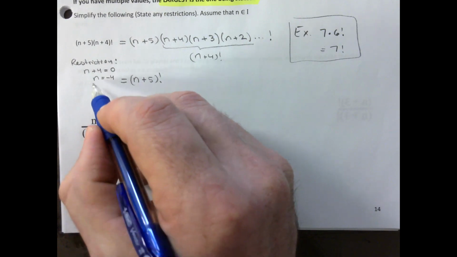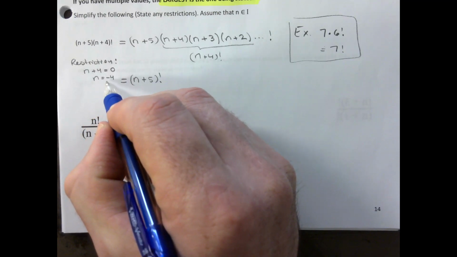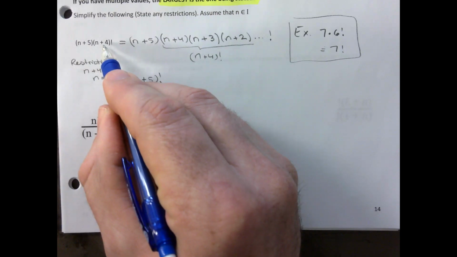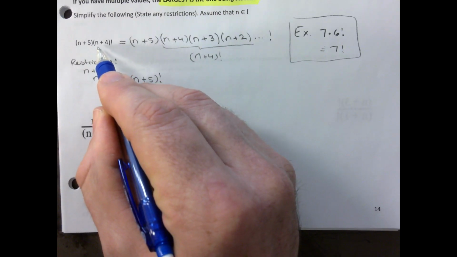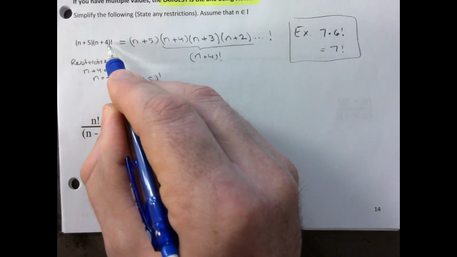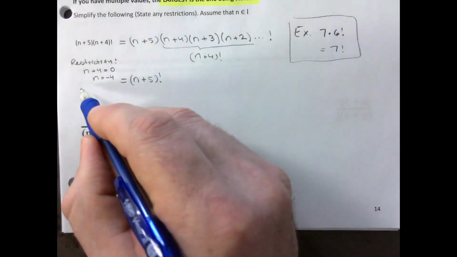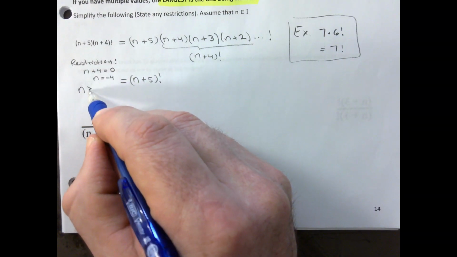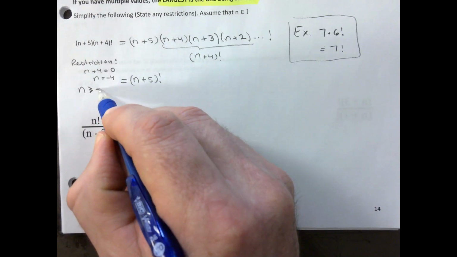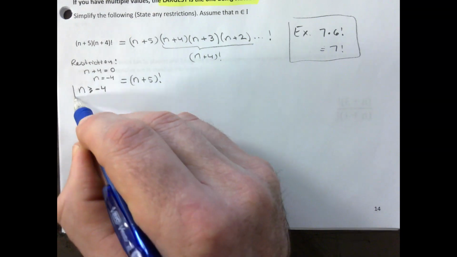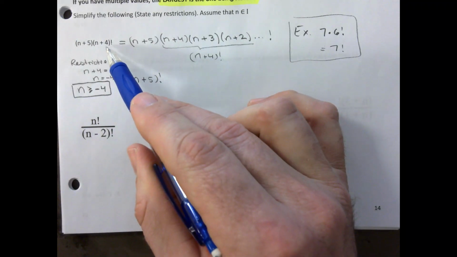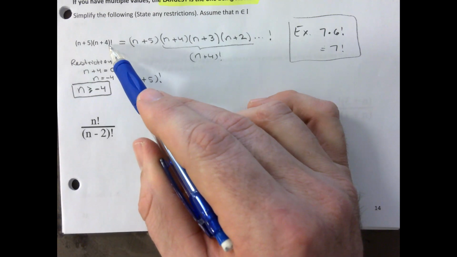So you cannot have n equal to negative 5 or less. You have to have it greater than that. So this is how we state the restriction overall. We say n has to be greater than or equal to -4 in this case. That is the restriction here for this expression.